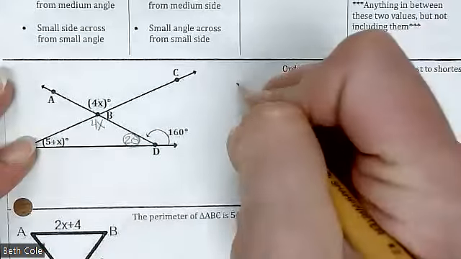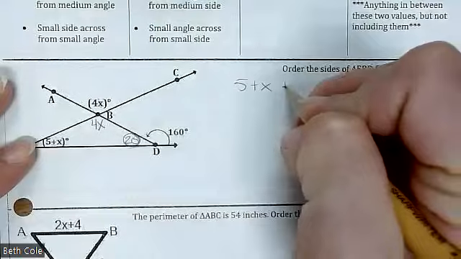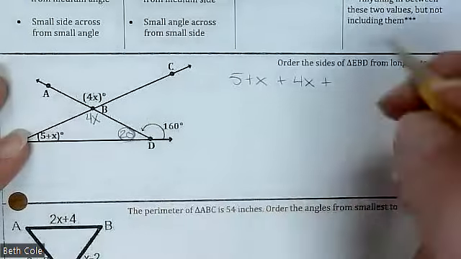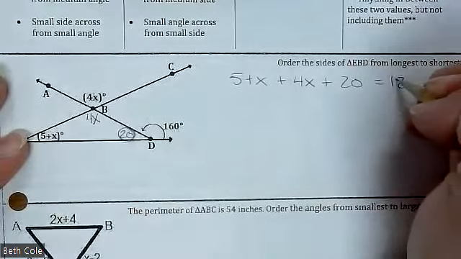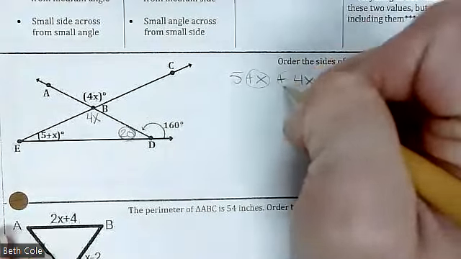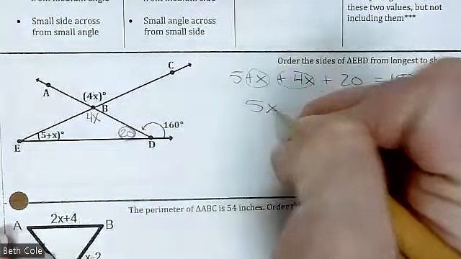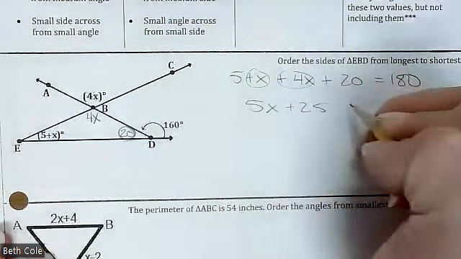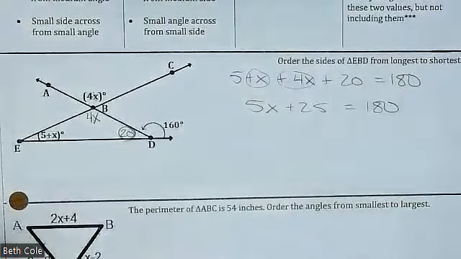So we'll have 5 plus x plus 4x plus 20 equals 180, and we'll go from there to solve for x. So that's back to like an algebra 1 kind of problem. We'll put the x's together. That'll be 5x, and then 5 and 20 is 25. So that's just combining the like terms.